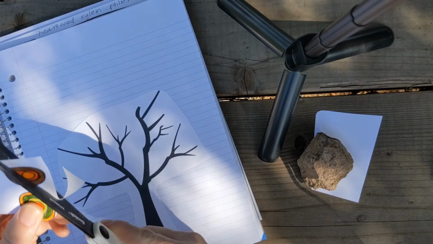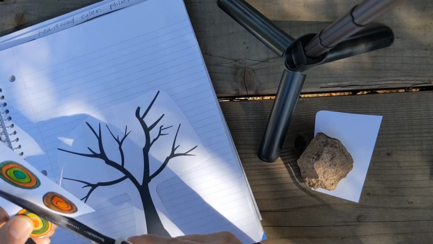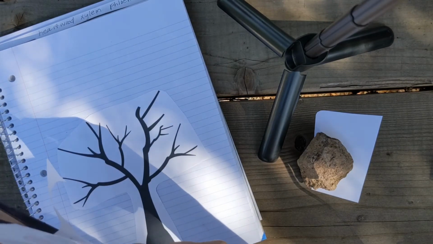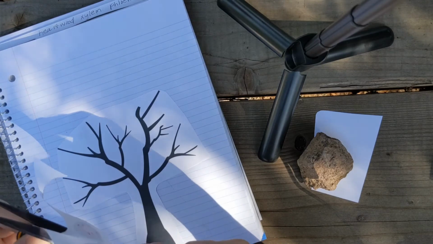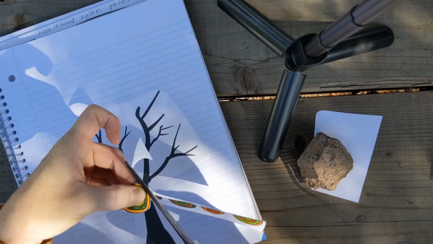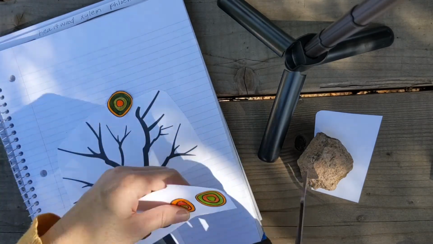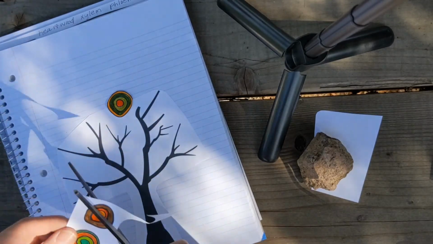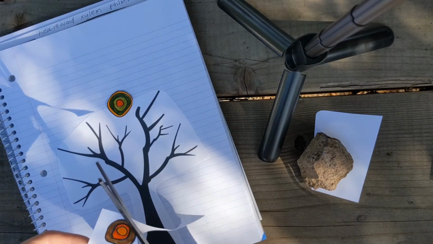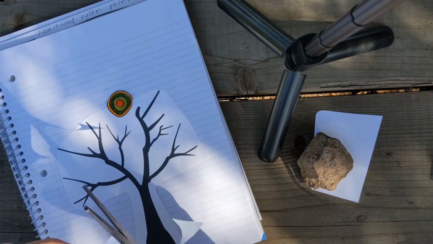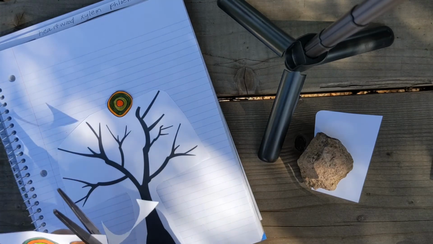But if there's a little bit of white, that's fine. You can either go in and add more color if you want to, or you can just leave a little bit of white around your circle. So there's one. I'm curious to see what colors everybody chooses to use in their art project.